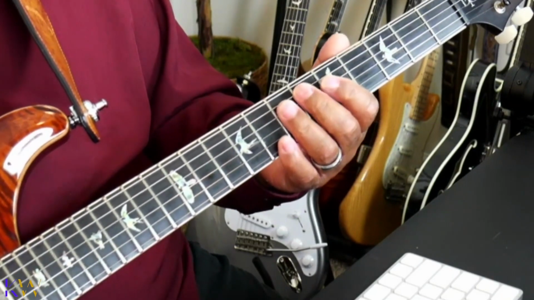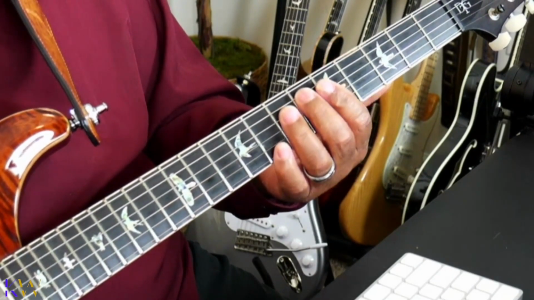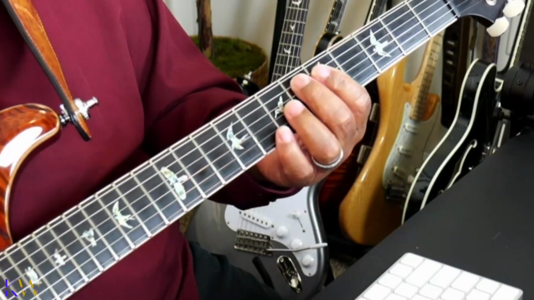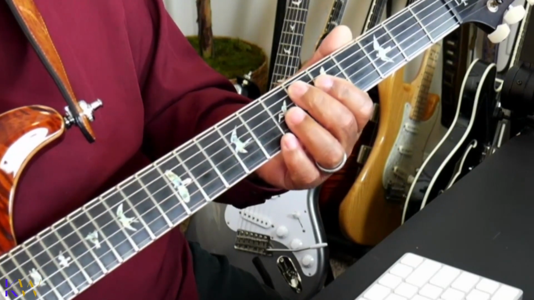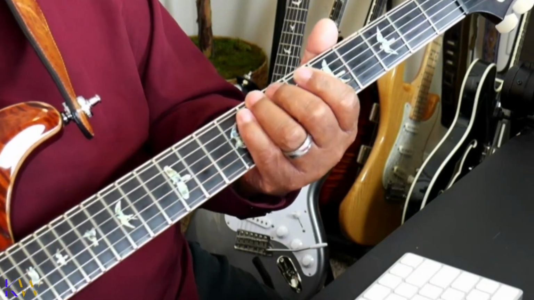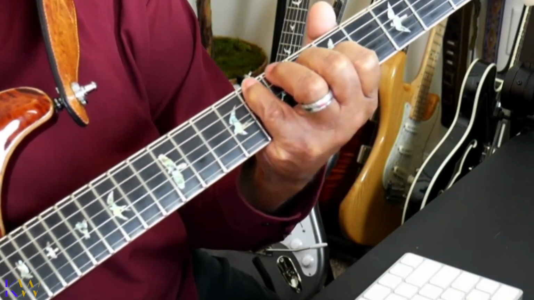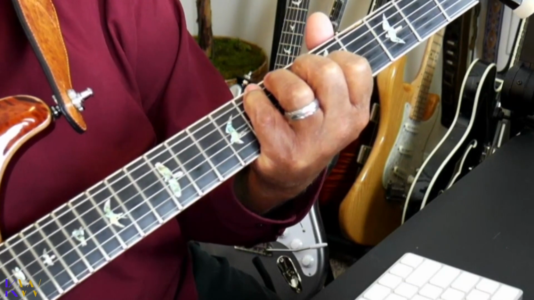That means instead of an E, we're playing an E flat or a D sharp, and that note is on the 6th fret on the A string. So I would play that minor like that.